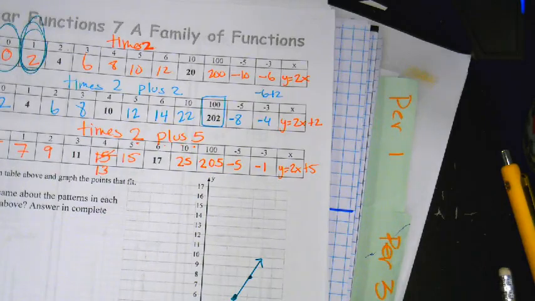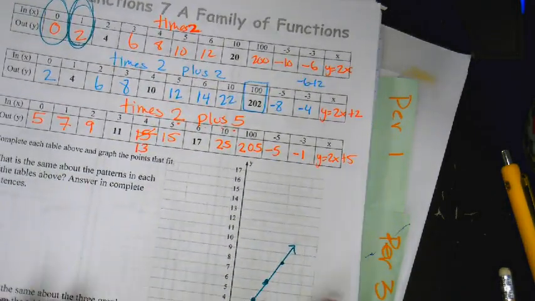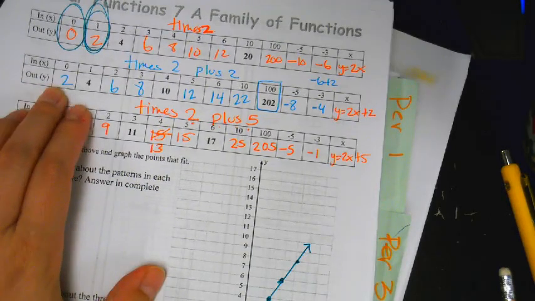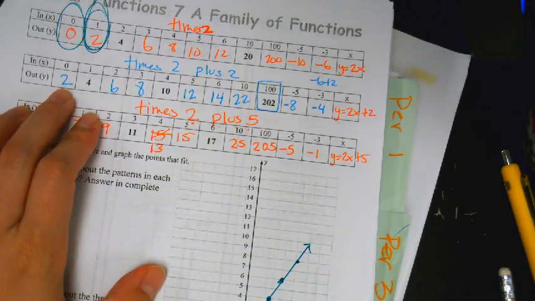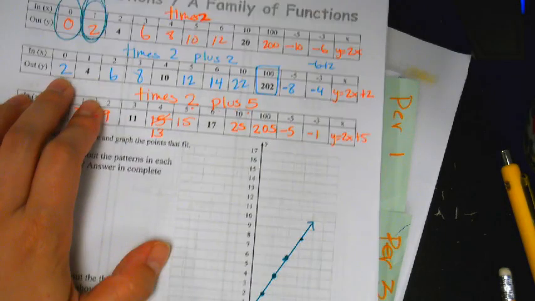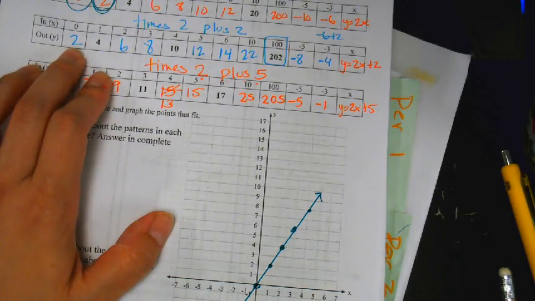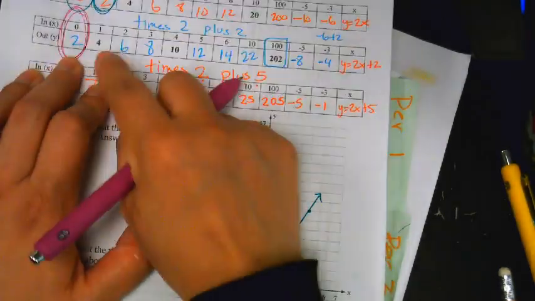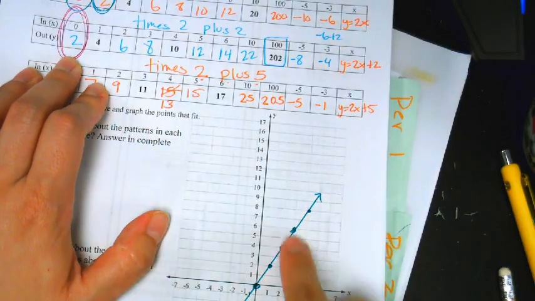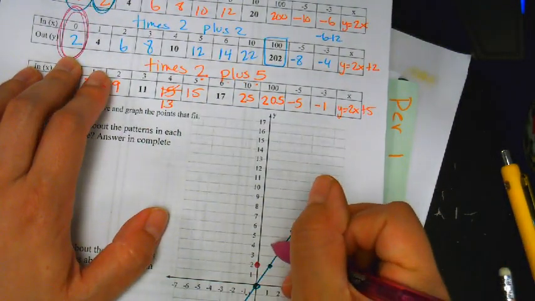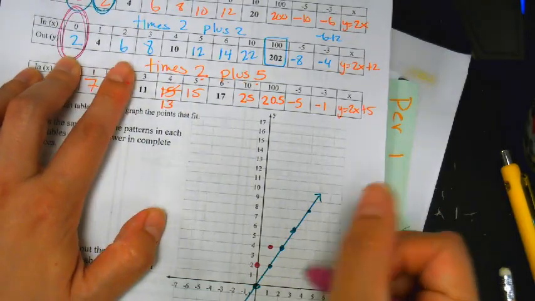All right. Focus on this. Now I don't go to 0, 0. The first dot is 0, 2. So we should have 3 graphs on your paper. Let's go. 1, 4. 2, 6.